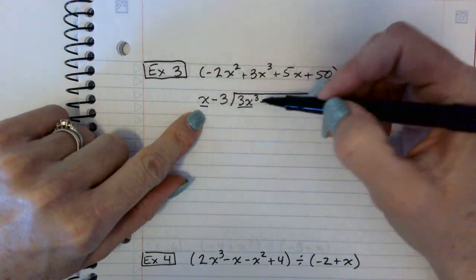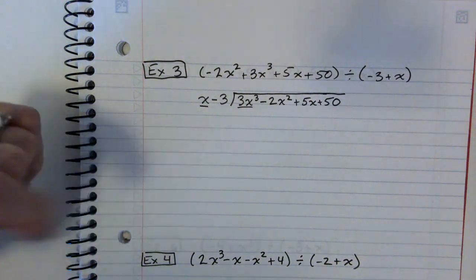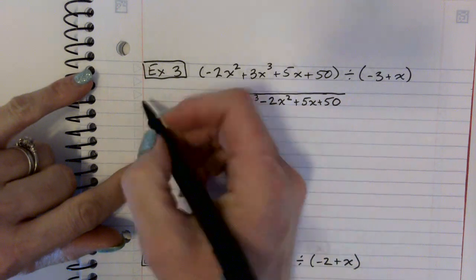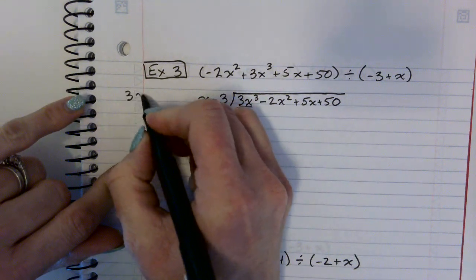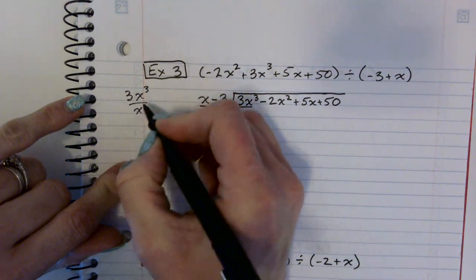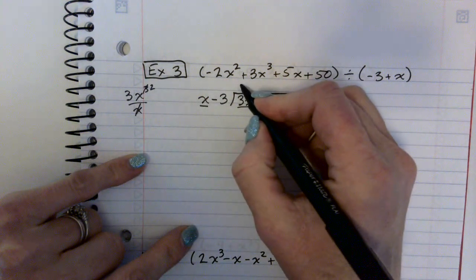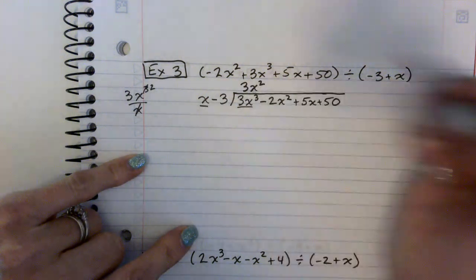How many times will x divide into 3x cubed? Well, you're dividing. What is 3x cubed divided by x? It's 3x squared. If you need to write it out on the side, you can. 3x cubed divided by x. One of the x's goes away and leaves you with x squared on top. So it goes in 3x squared times.